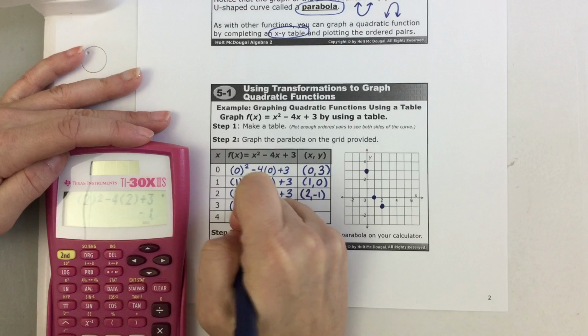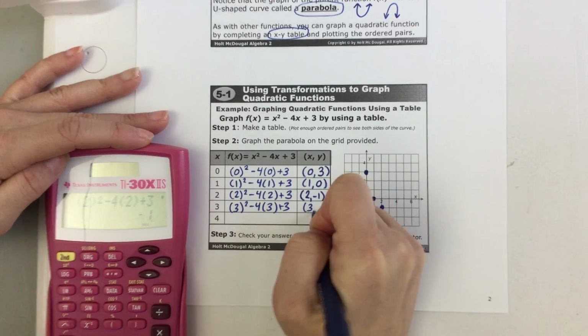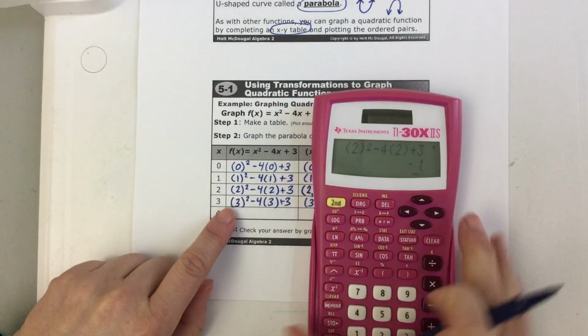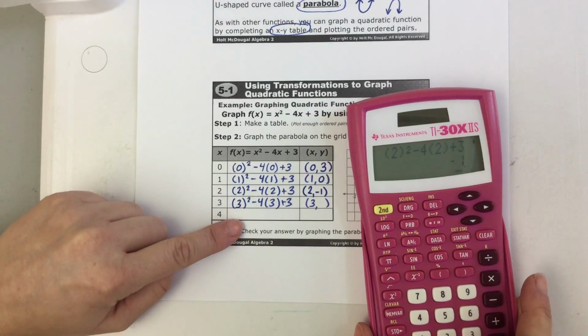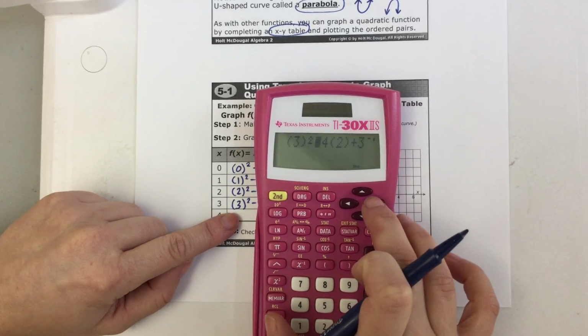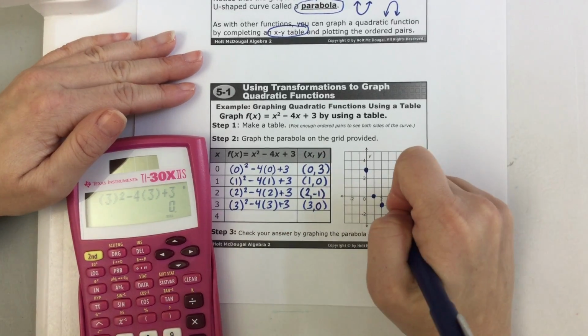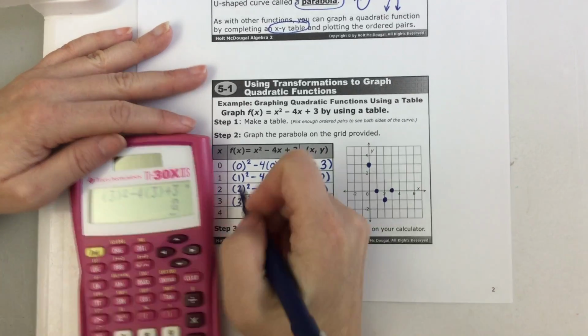Now I go ahead and I change it to a 3. Now on your worksheet, this is exactly what you'll be doing, okay? So I do give you points to go ahead and show me exactly what you put inside the calculator. Up arrow, change the 2 to a 3. When I do that, I end up with a 0. So if I go to the right 3, I get a 0.